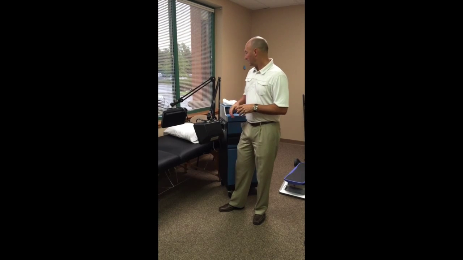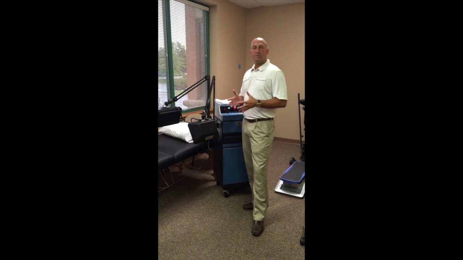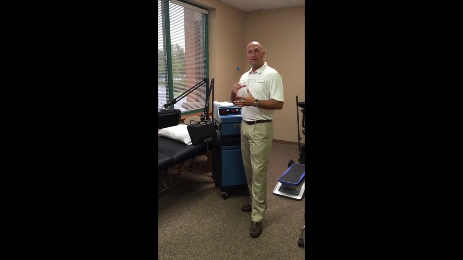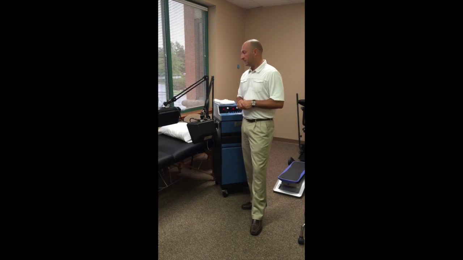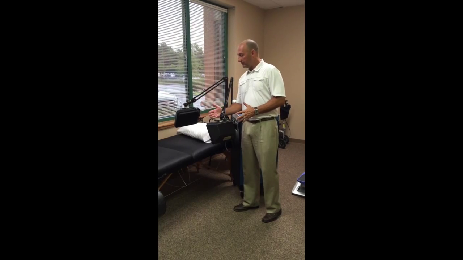And also that we apply some form of cotton towel, or if the person has a cotton shirt or clothing on, to absorb some of the moisture, because electromagnetic energy definitely has a tendency to heat up water molecules, and so that will get much warmer than the tissue that we're trying to affect. So with this unit, the energy travels from here to here.